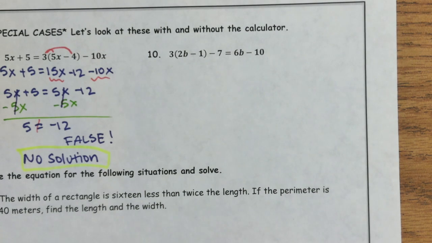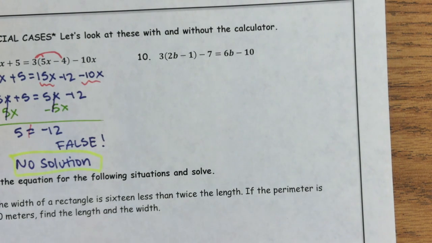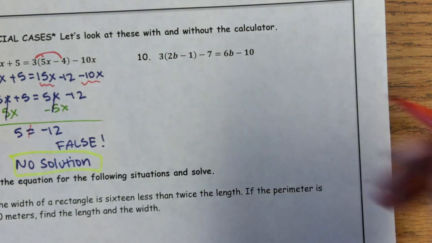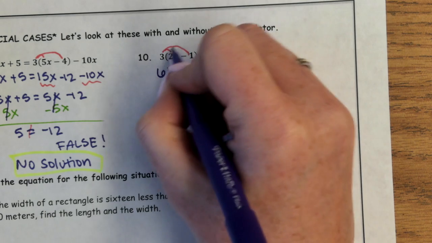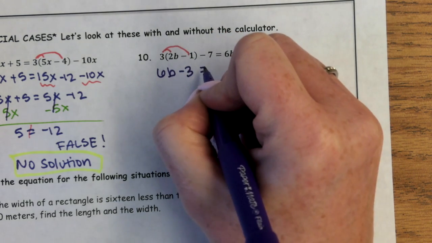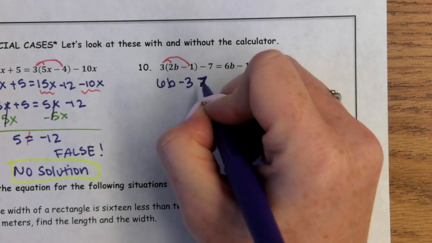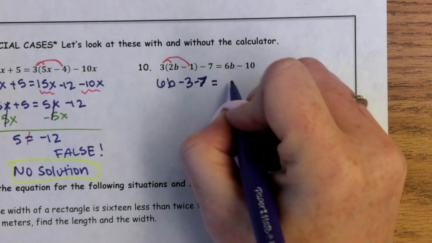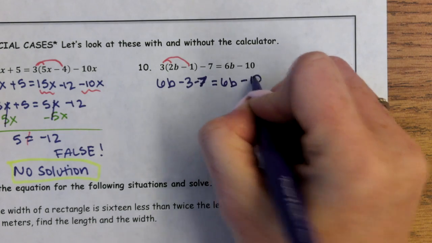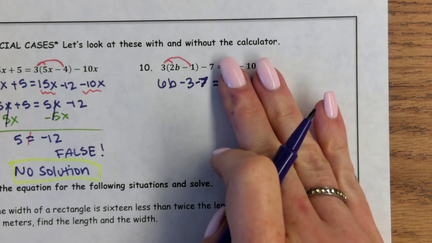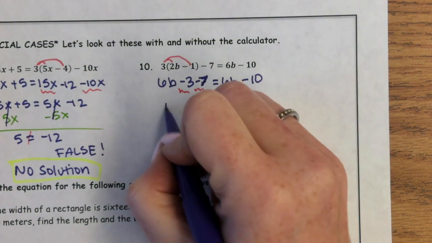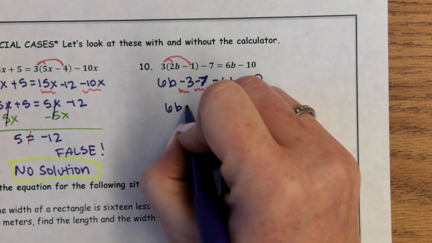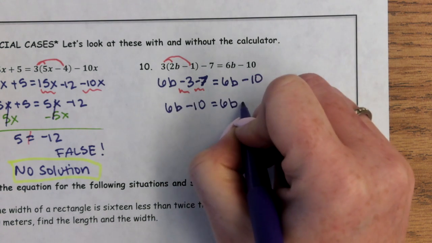Okay, so let's look at when we have another scenario. Our calculator would tell us no solution, but it does a little something different with these. So let's see what happens here. First we use the distributive property, and we get 3 times 2b is 6b. 3 times negative 1 is negative 3. Negative 3 minus 7 equals 6b minus 10. Okay, so now we need to combine like terms on either side. On this side we do have like terms. So we have 6b, negative 3 minus 7 is negative 10, equals 6b minus 10.